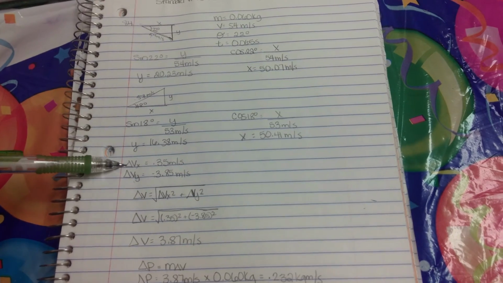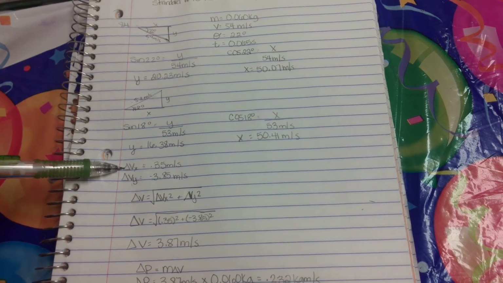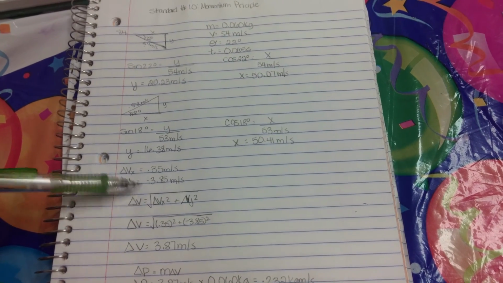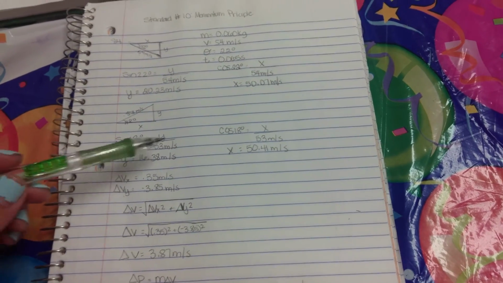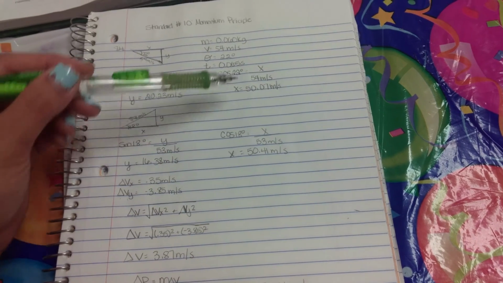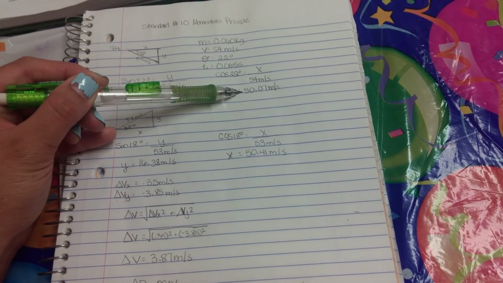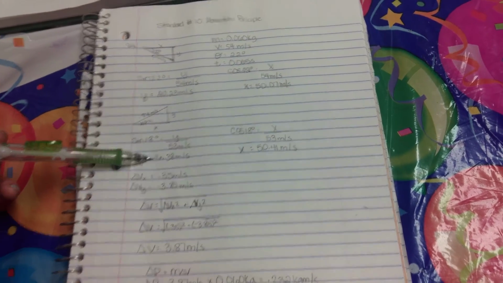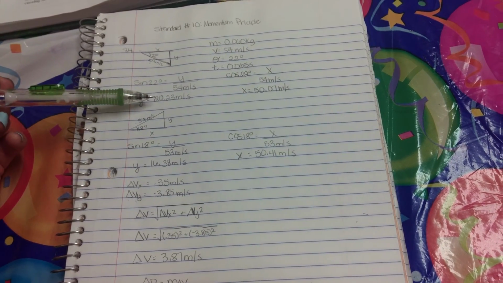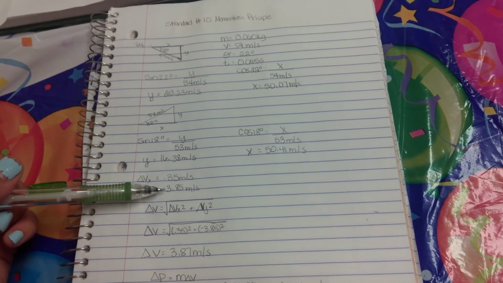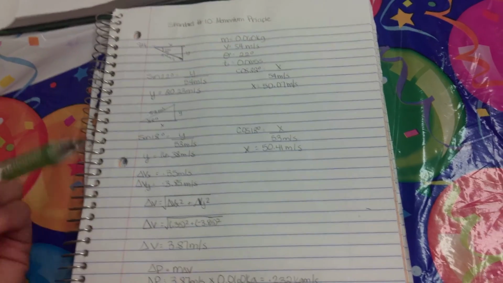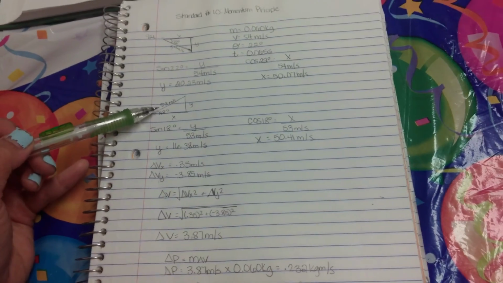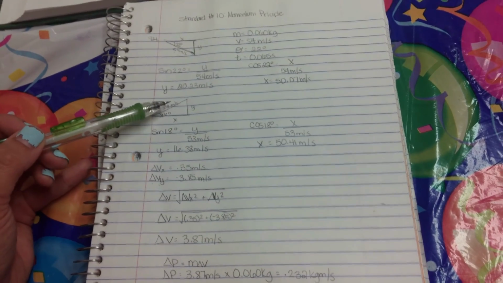And then I need to find my change of velocity in the X direction and change in velocity in the Y direction in order to find my total change in velocity. So I took my final X minus my initial X, came out with 0.35 meters per second. My final Y minus my initial Y gives me negative 3.85. And that makes sense. It's negative because right here it's going 54 and you saw a decrease in speed when it goes back up at 53 meters per second.